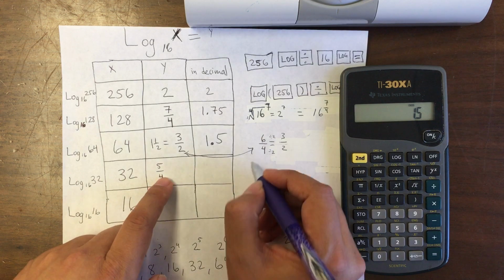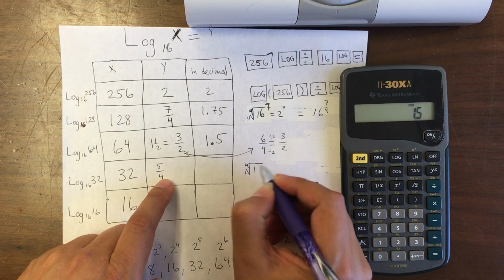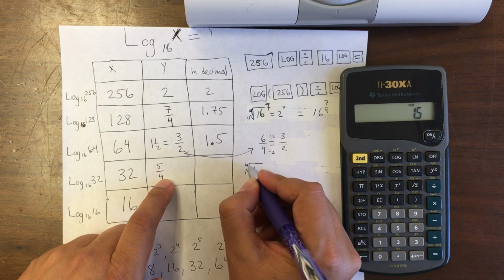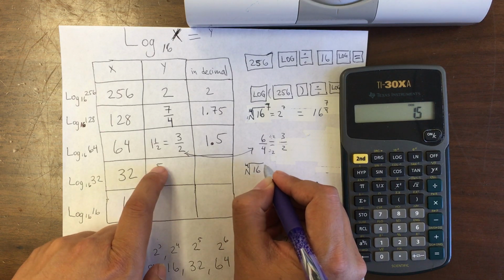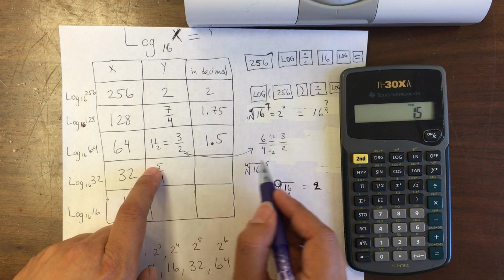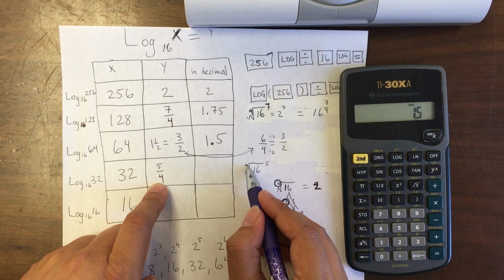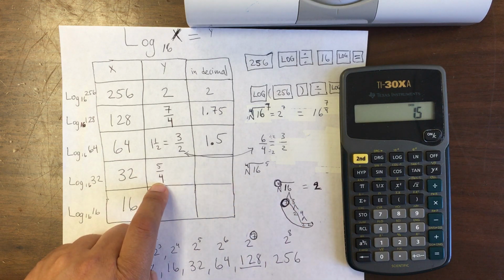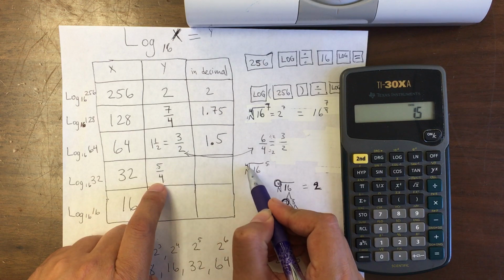Okay, what this is saying is that I have the 4th root of 16 raised to the 5th power. Remember that this is the exponent, this is the index. Okay, the numerator is the exponent, the denominator is the index.